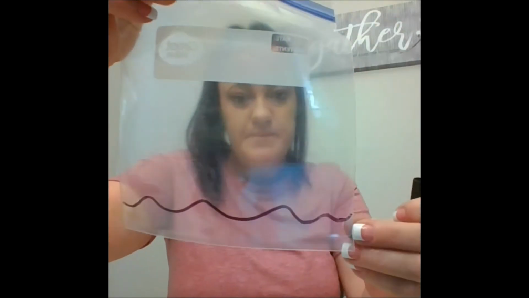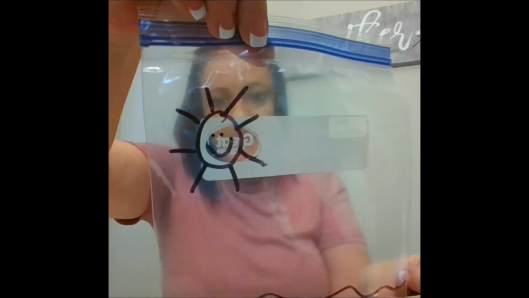So first, using your marker and the Ziploc bag, I want you to draw some water along the bottom. Just like this. So I have my water. And then I want you to draw a sun. Just like that.